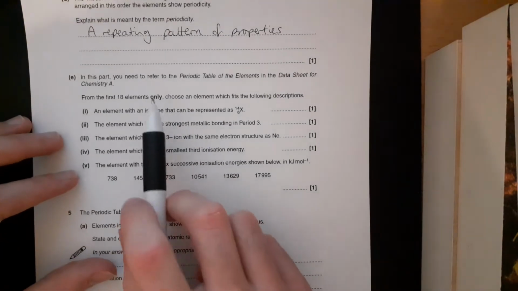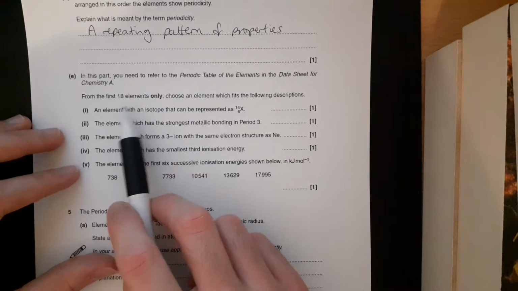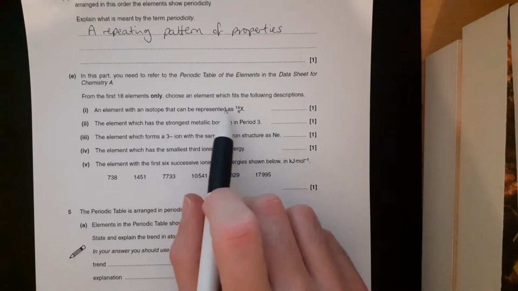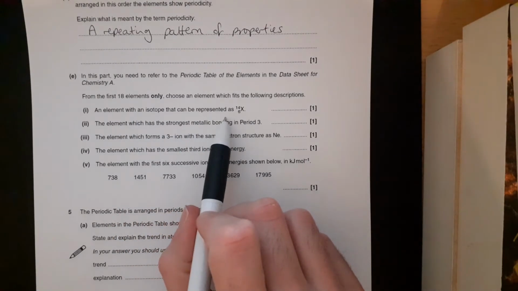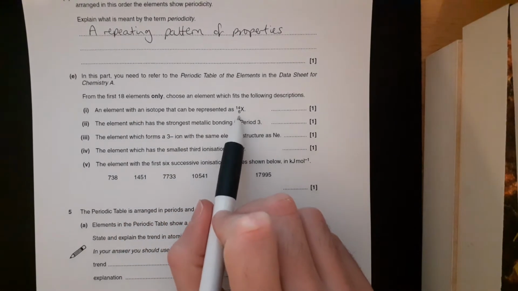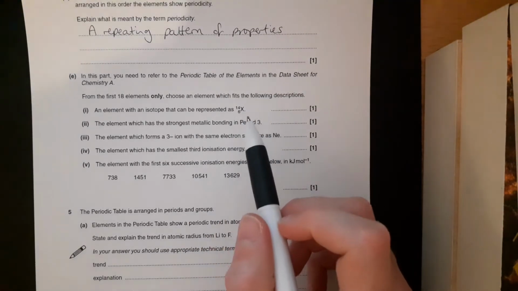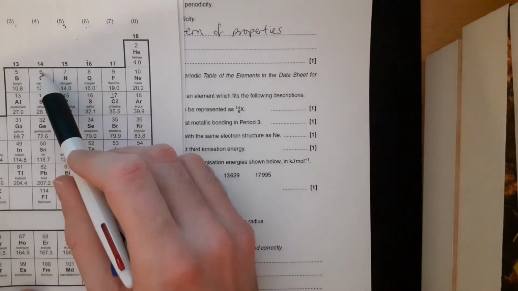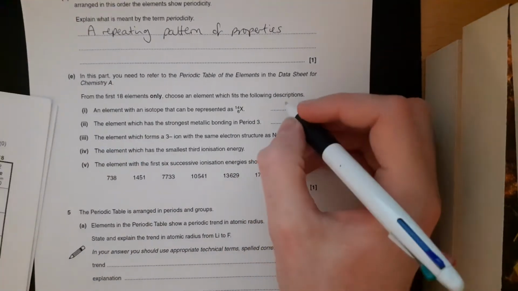Okay, so we need to refer to the periodic table, from the first 18 elements only, so we've got to be careful here. Choose an element which fits the following descriptions. An element with an isotope that can be represented as 14 and 6. Well, if it's got 6 protons, it's going to be carbon. We've got our periodic table here. Carbon is definitely the one that's got 6 protons. No argument.